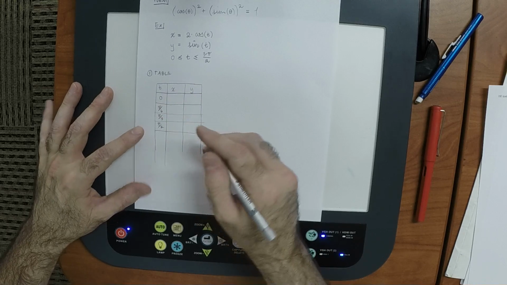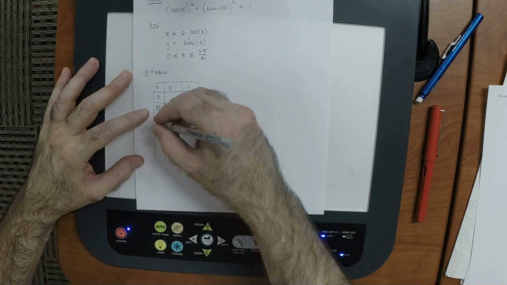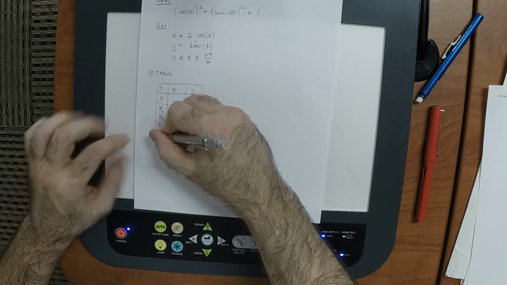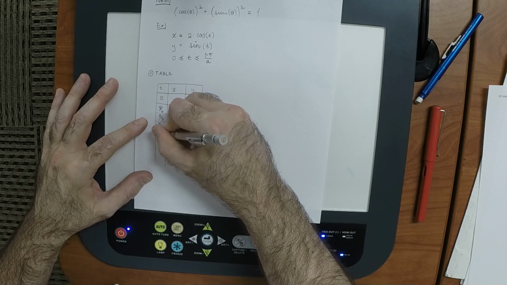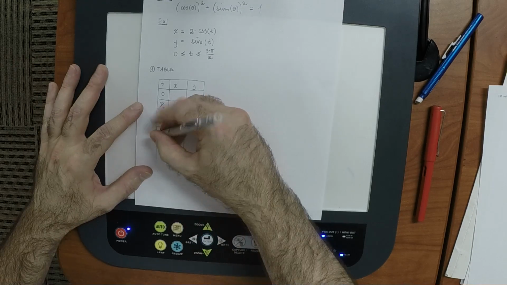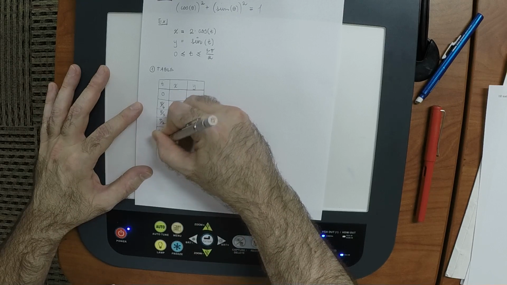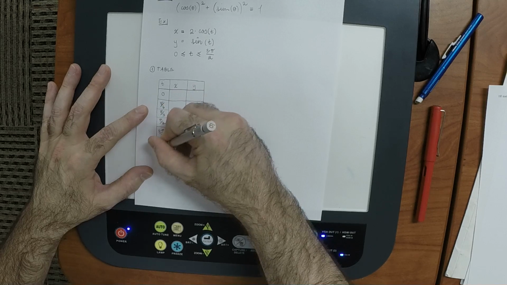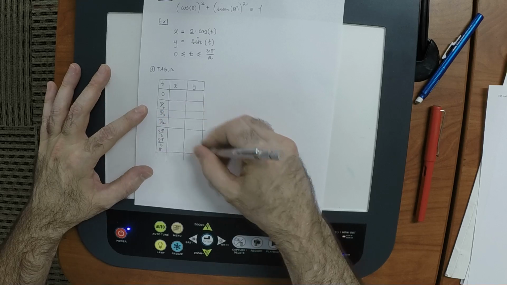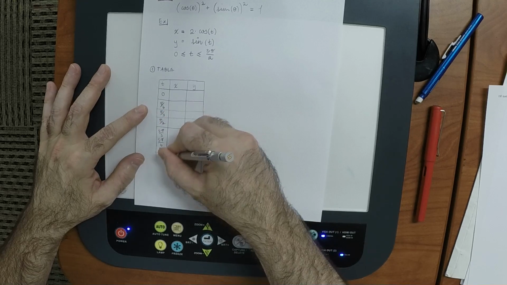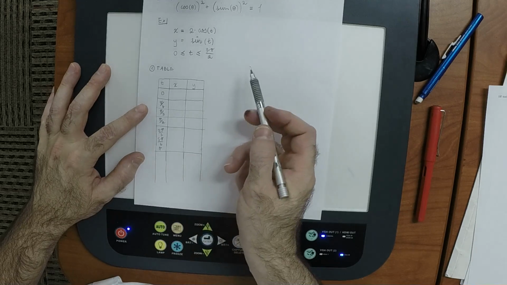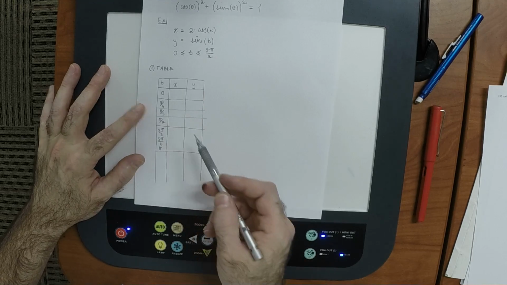All right, and so that's straight up. So now we need to continue. So this would be 2 pi over 3, and then 5 pi over 6, and then pi. In my mind, I'm tracing around the circle.